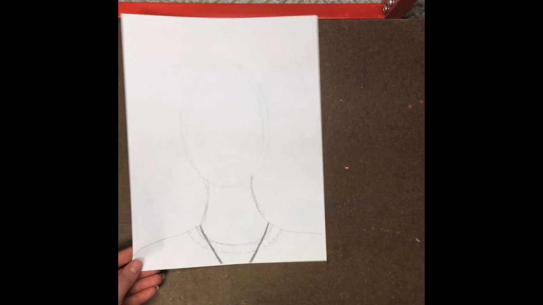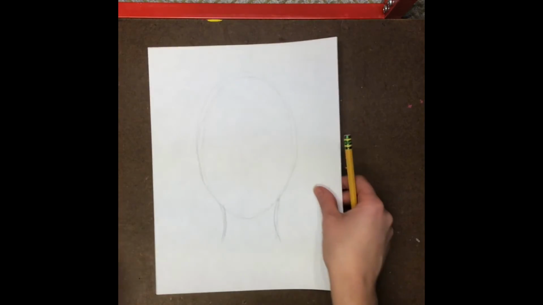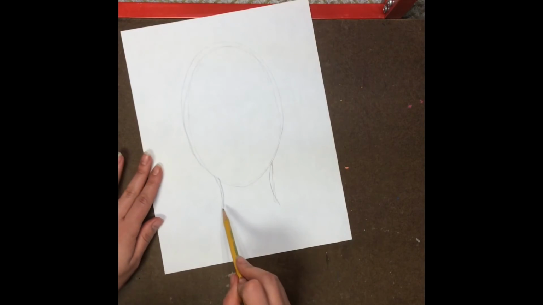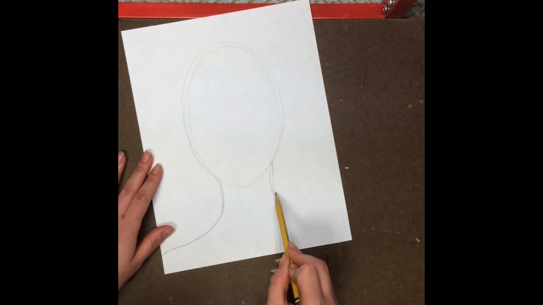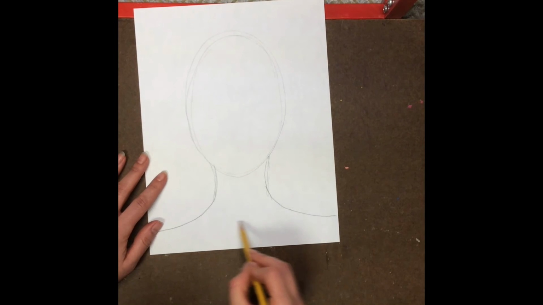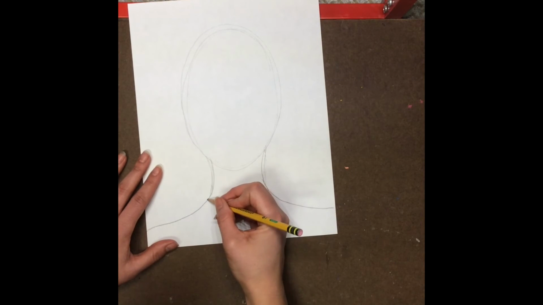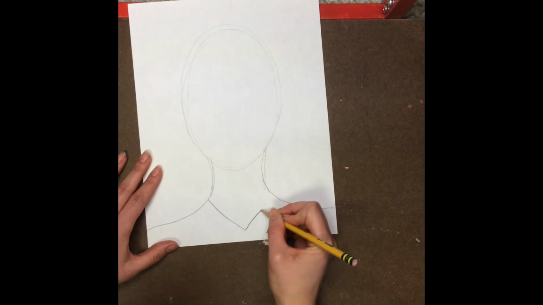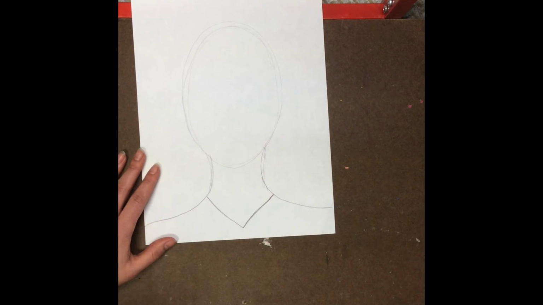Now sometimes people might wear a collared shirt. To do a collared shirt, same thing, you will draw the shoulders. But instead of drawing a curved neck, you're going to draw a V shape for the neck.